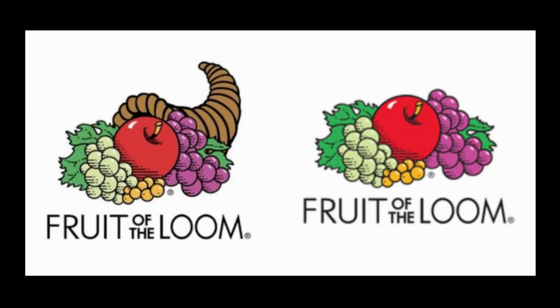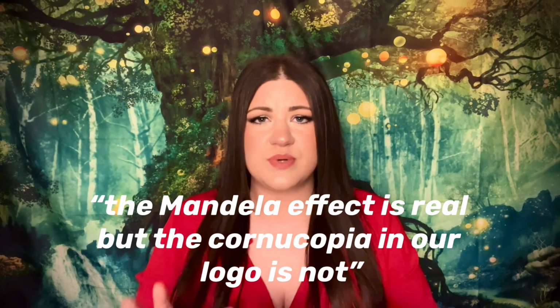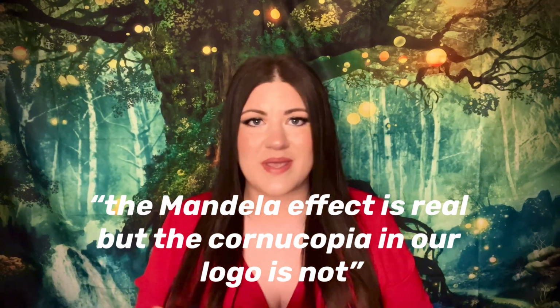Finally, we have come to the visual category of examples. I think some of these are probably susceptible to the company changing things and not telling anyone as well, because I swear Fruit of the Loom had a cornucopia in their logo. I know they did. You remember it. I can picture it right now. However, Snopes did an investigation in which Fruit of the Loom was quoted as saying, "The Mandela Effect is real, but the cornucopia in our logo is not."